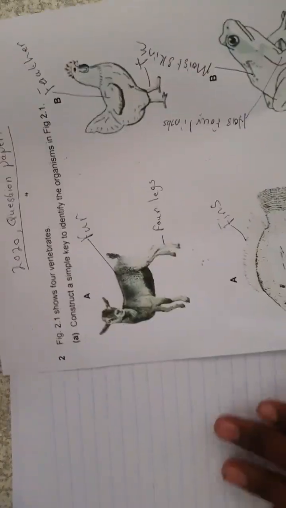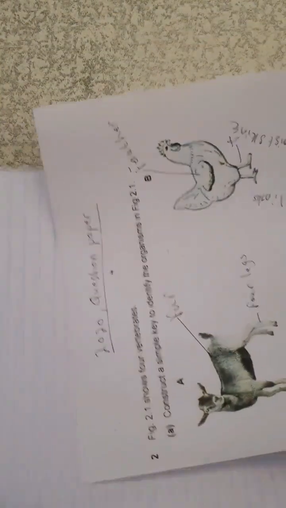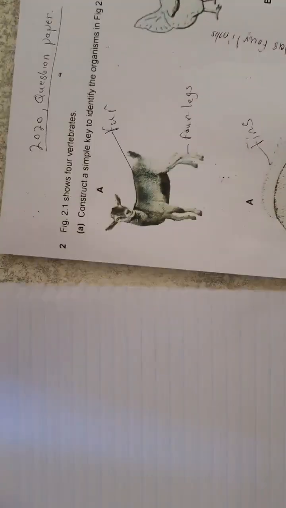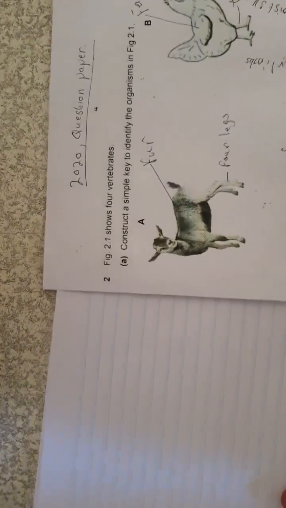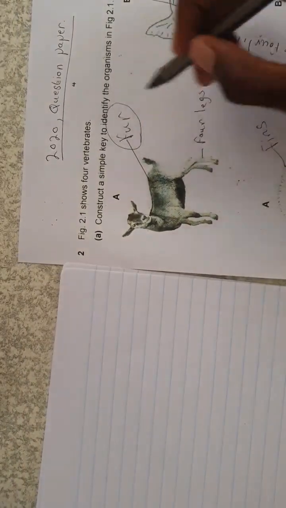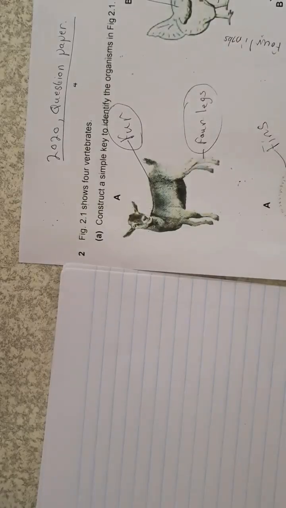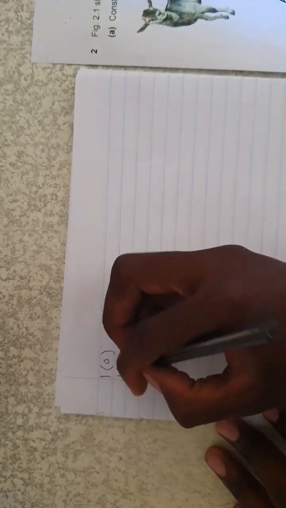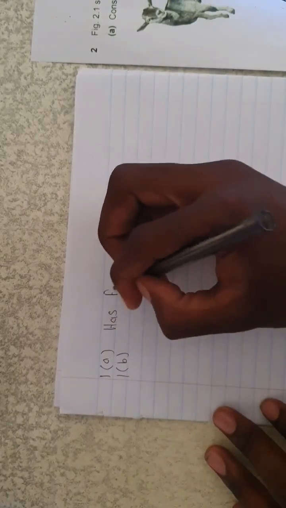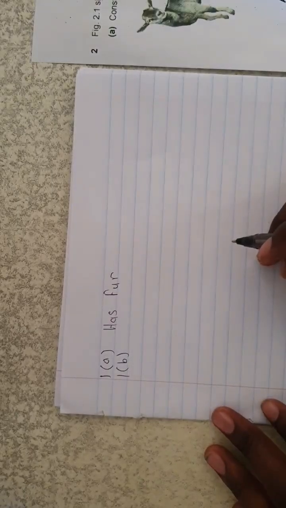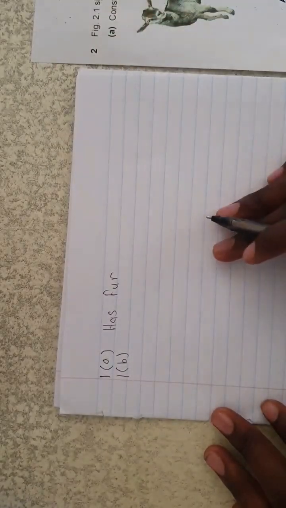So obviously, one thing I always say is this: if you have a bunch of organisms, as you are identifying, you eliminate the ones that you identified. Okay, so I'm going to start with the goat. The goat, I can see, I can either talk about the legs, but let me take this one first. So you are going to start 1A, 1B, and then you say has fur, or you can say skin covered in fur.